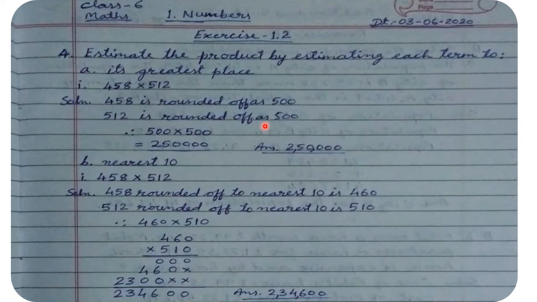Next one, 512 is rounded off as again 500. Why 500? Because the digit in the tens place is less than 5. So you know when the digit is 0, 1, 2, 3, 4, then the place which you are rounding off remains the same. So here it was 500 and the digit in the tens place is 1. That's why it will remain the same, 500.